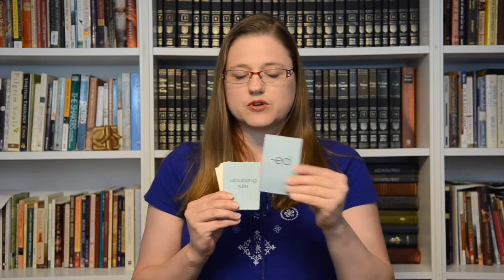So we're going to teach them the suffix ed, and ed has 3 sounds. It says ed, d, and t. So ed makes the ed sound, ed makes the d sound, and ed makes the t sound, like in wanted, played, and jumped.